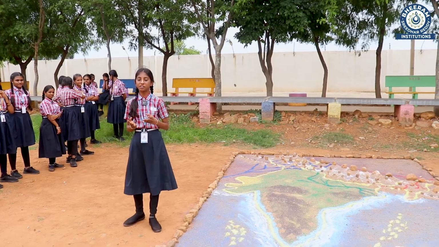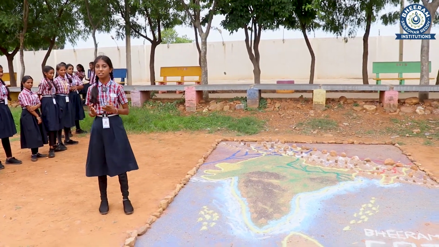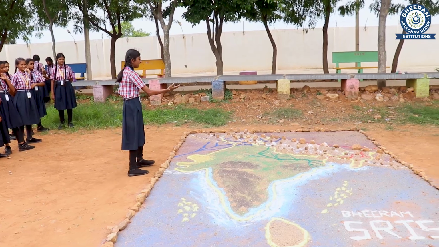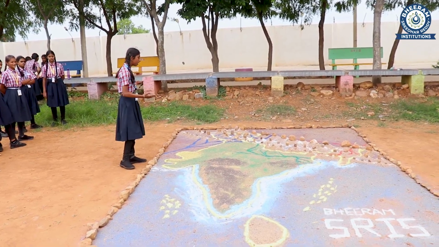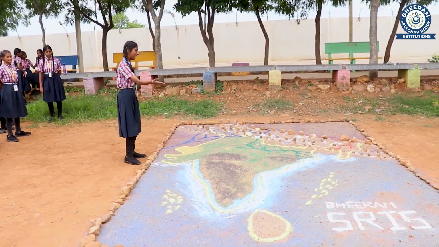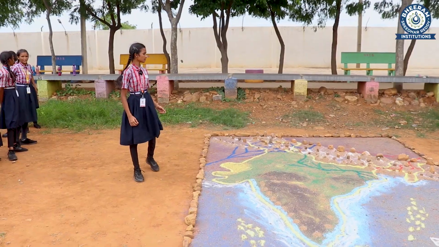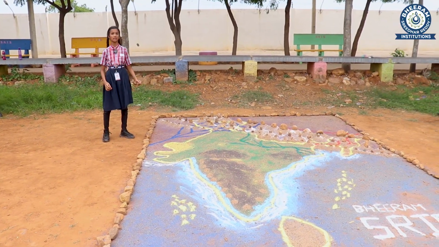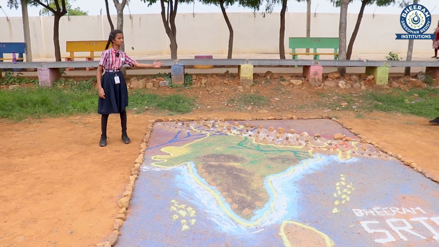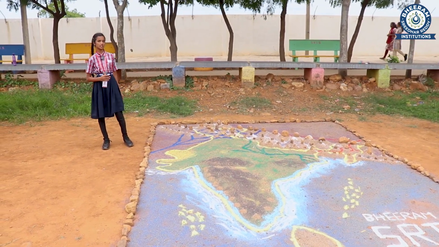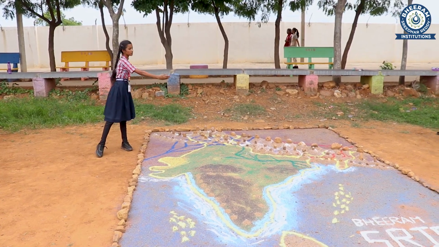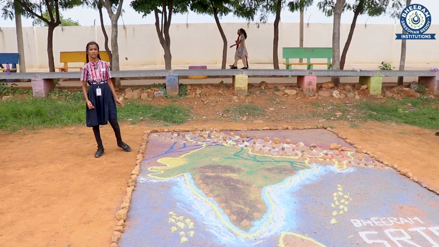Now let me explain the physical features of our country. Physical features means various kinds of landforms. Those are the Himalayan mountains, the northern plains, the peninsular plateau, the Indian desert, the islands, and the coastal plains. First, we are going to learn about the first major relief feature, which is called the Himalayan mountains. The Himalayas run in a west-east direction in the form of an arc with a length of about 2,400 kilometers. Their width differs from west to east and they also have altitudinal variations.